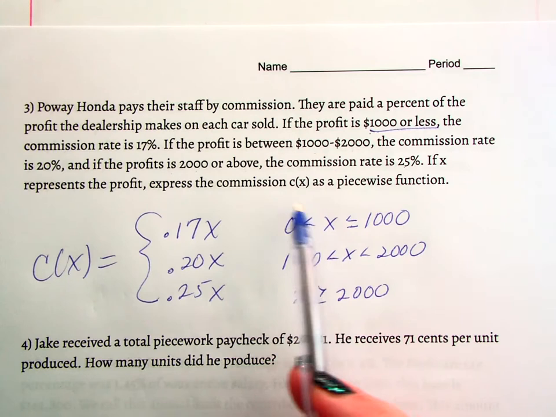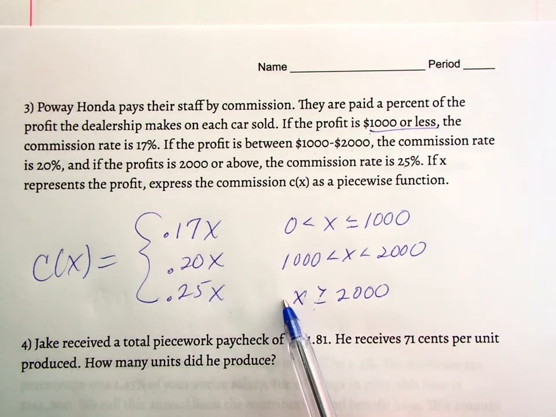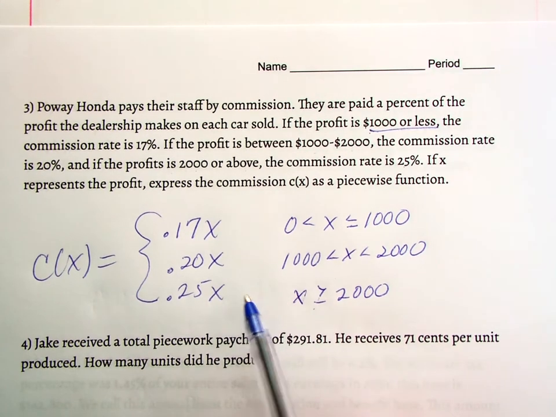Remember that on this multiple choice test, you're going to be given a piecewise and plugging into it. You're not going to have to write one. Keep that in mind.